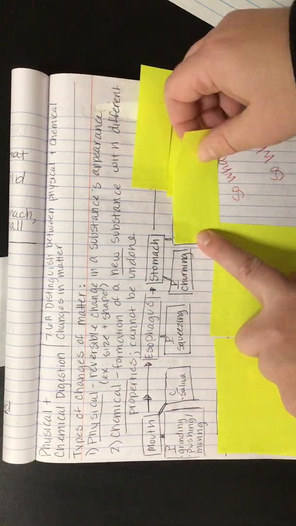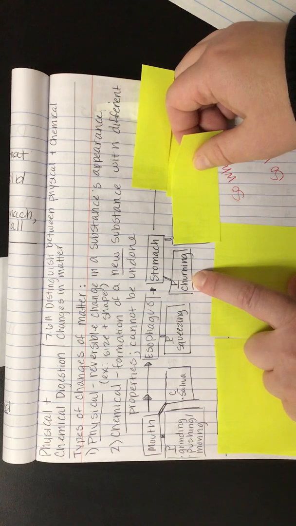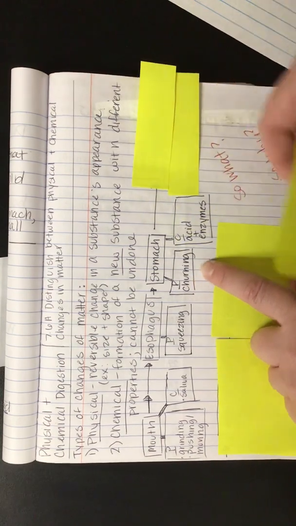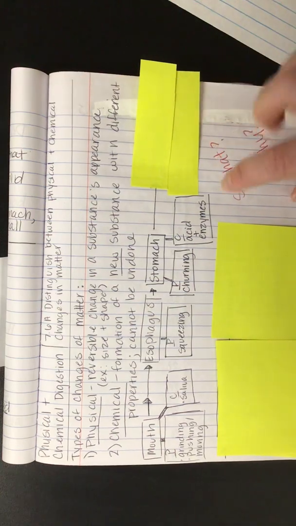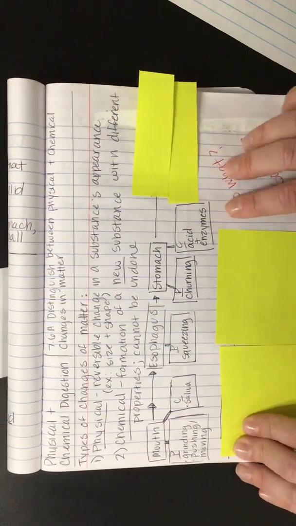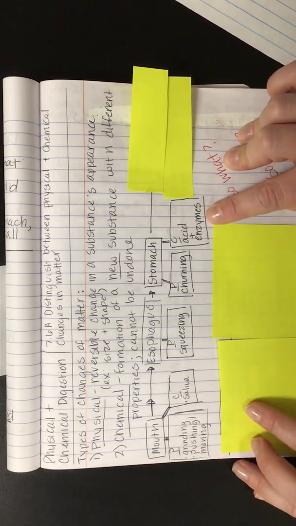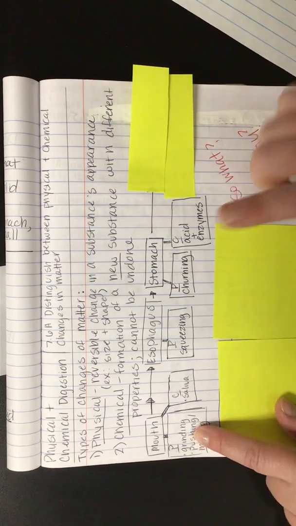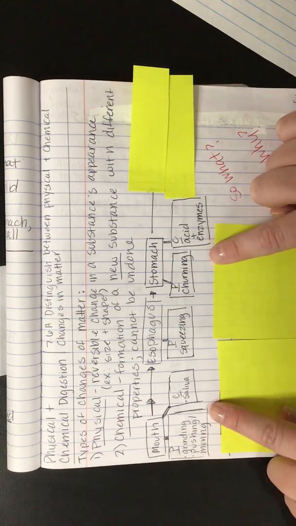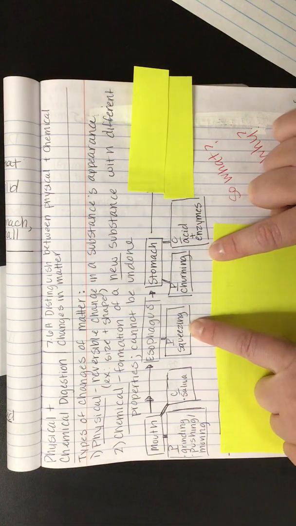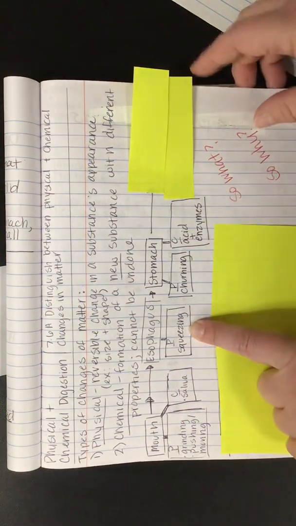That's like stirring it up. And then the chemical change is when the acid and enzymes mix with our food. And it's going to break the food down more, okay? So our mouth and our stomach, we have both a physical and chemical change occurring. Our esophagus, it's just a physical change of the squishing of the food.